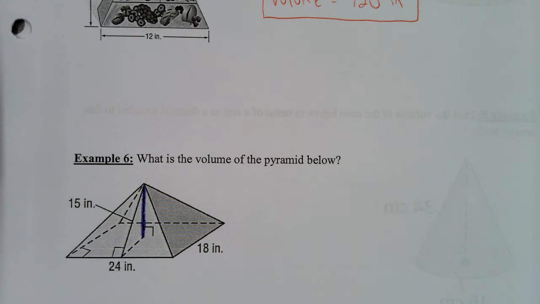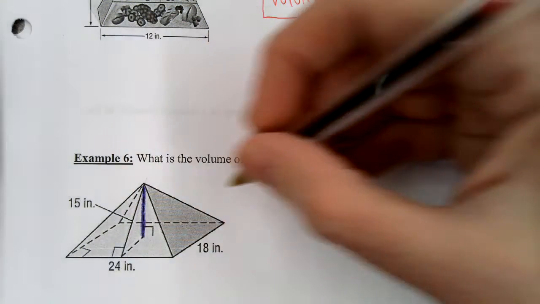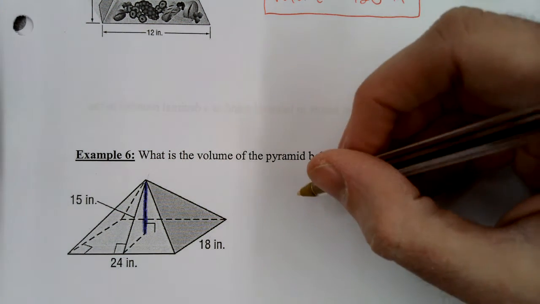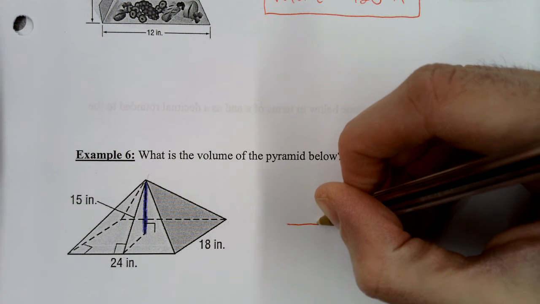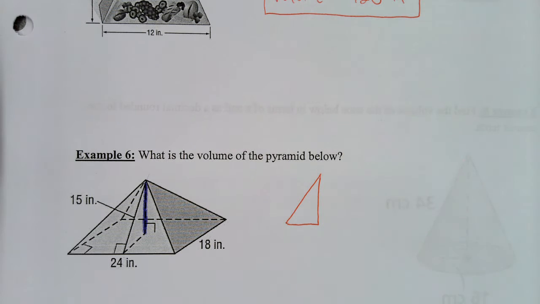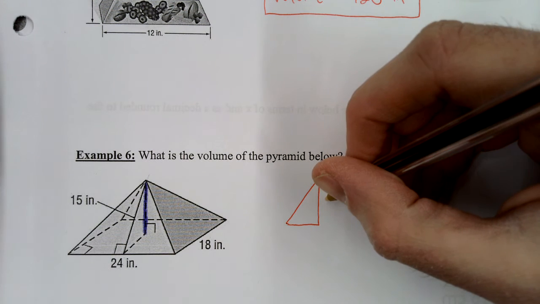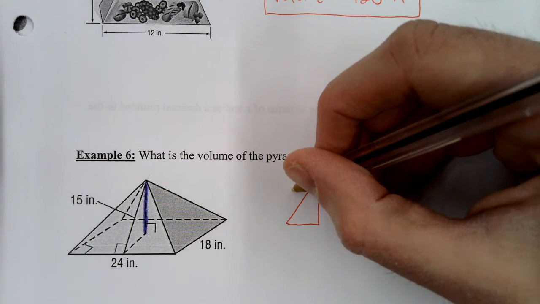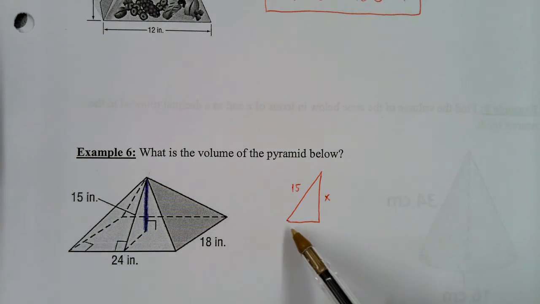So what I'm going to do, I'll do this off to the side. Let me redraw this triangle so we can actually find the height. I'll just use x for now. The 15, the slant height, that's the hypotenuse. And the question is, what is this side down there?